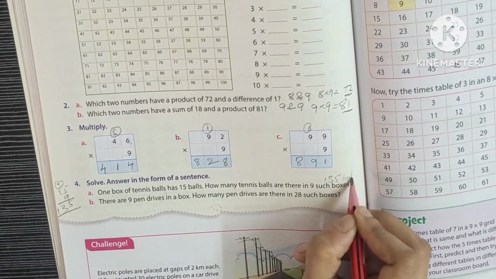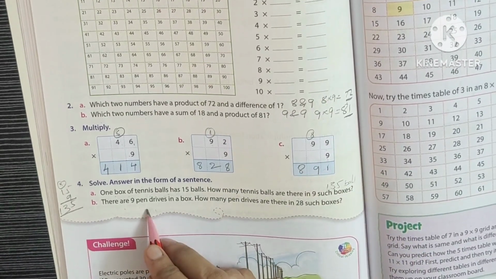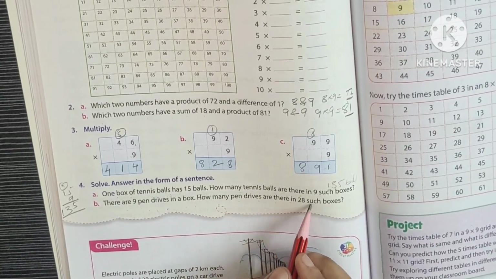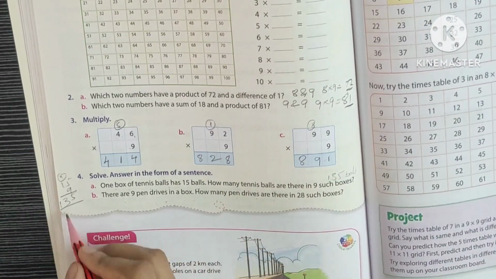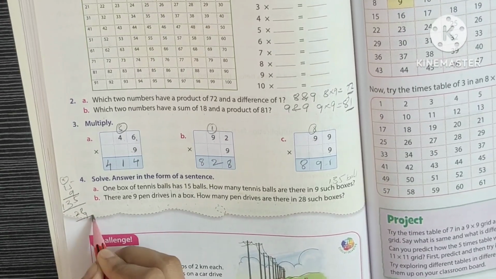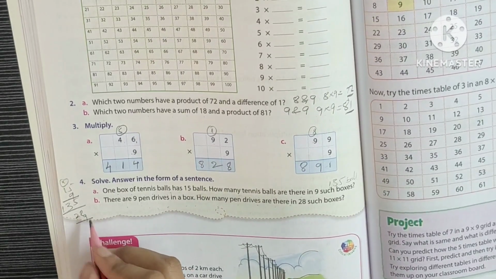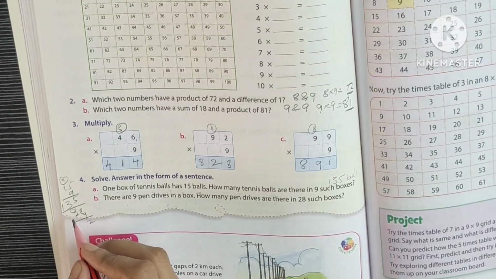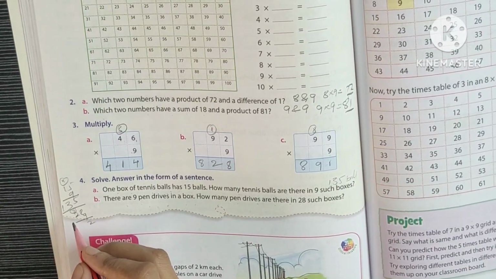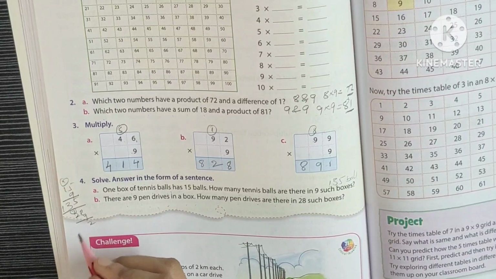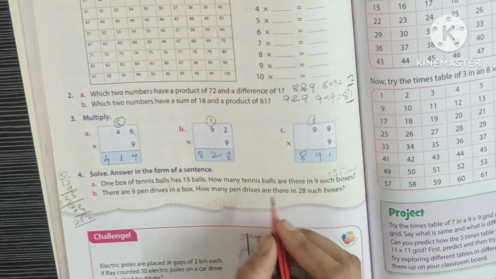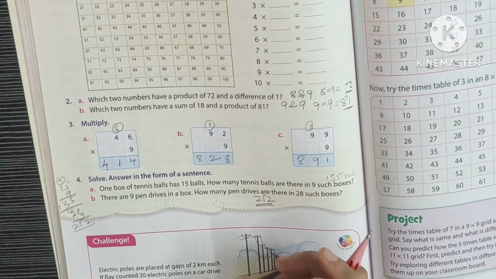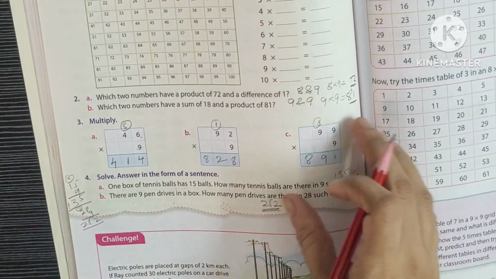Balls. Okay. There are 9 pen drives in a box. How many pen drives are there in 28 such boxes? 28 into 9. 252. Understood?